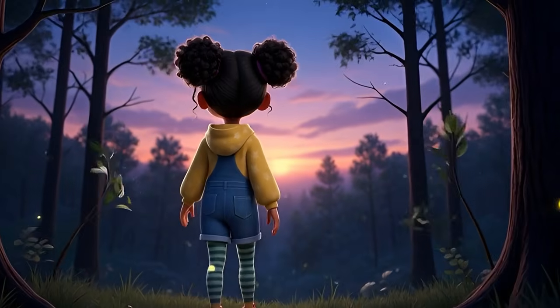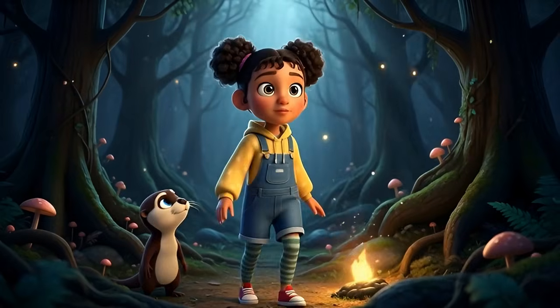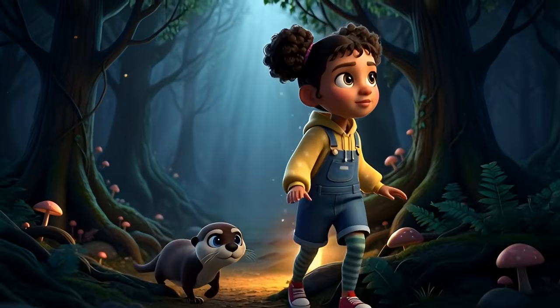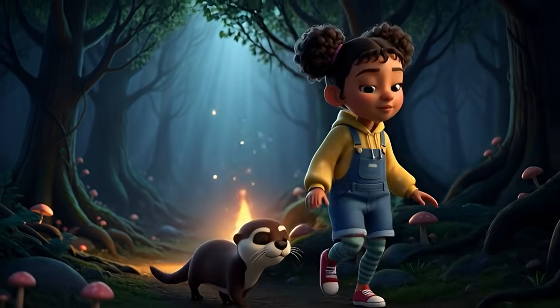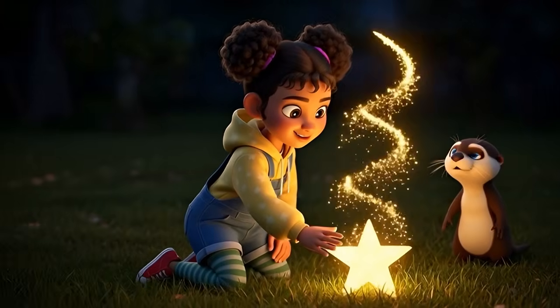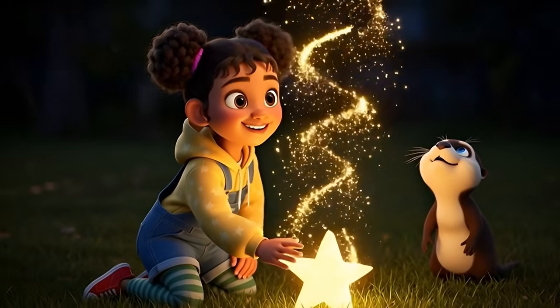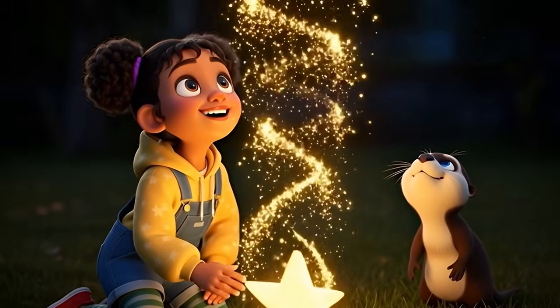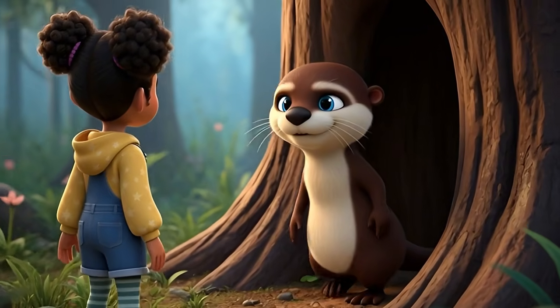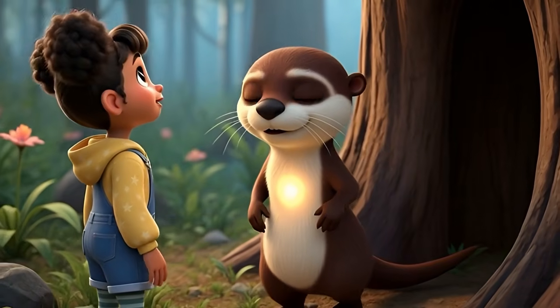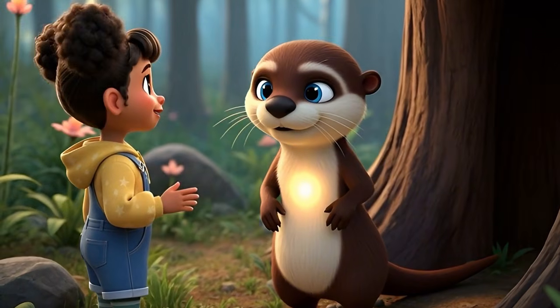Mia didn't expect the night to change. She and Oliver were just walking through the forest when something unusual caught their attention. A light. Small, bright, and completely out of place. It wasn't flickering like a firefly. It wasn't falling like a shooting star. It was just there, waiting.